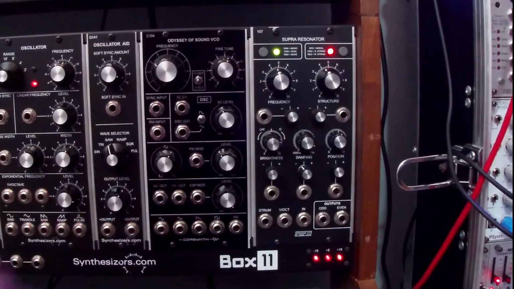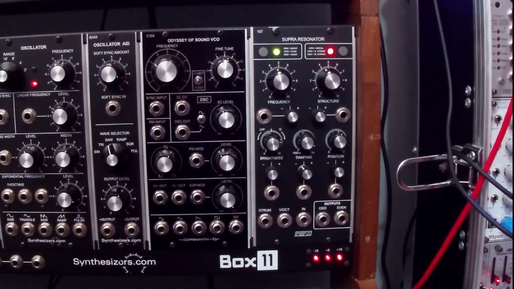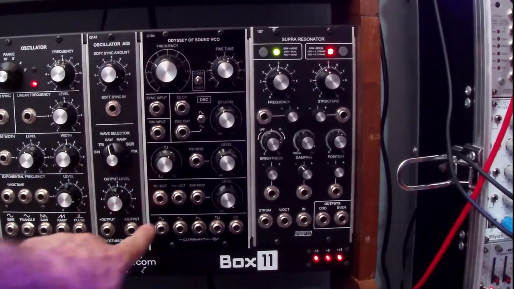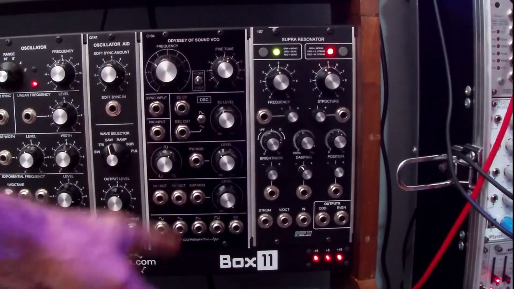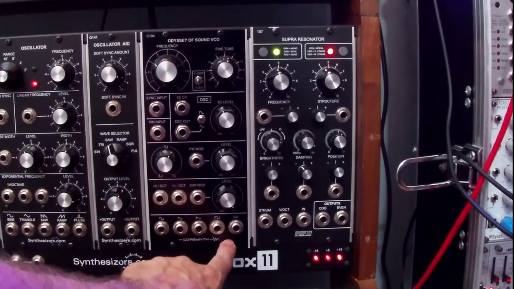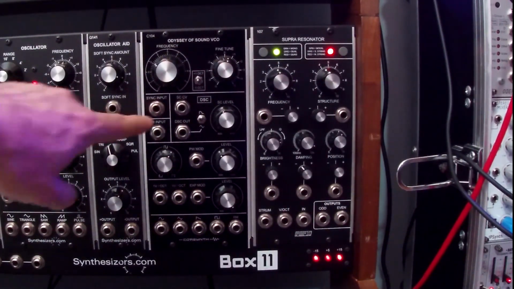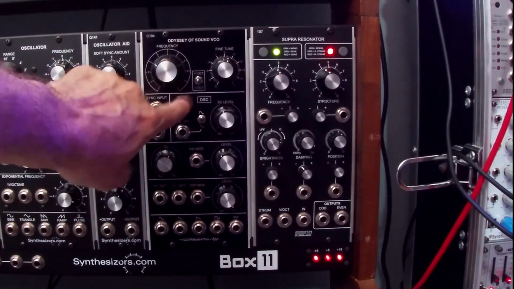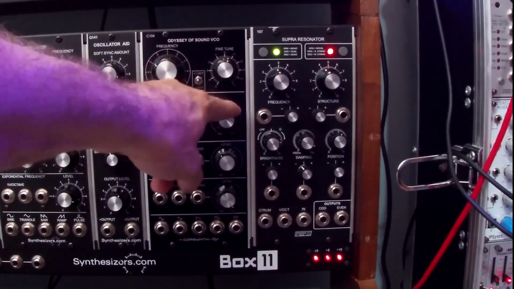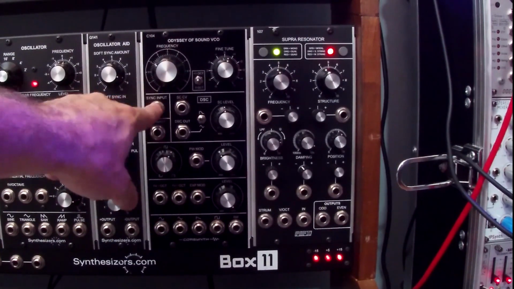This is the Core Synth Odyssey of Sound VCO. It's a replica of the ARP Odyssey oscillator. It actually produces more waveforms than the Odyssey because it can produce a sine wave, a triangle, a ramp or sawtooth, the square. Oh, and RM for ring modulator. So there is a ring modulator input. Where is it? Yeah, it's here. And there's a soft sync, or I think here. Well, there's a lot of stuff in there.